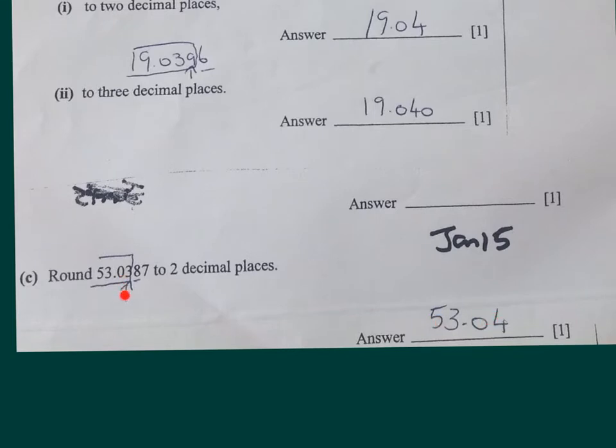Just to recap, arrow at the second number after the decimal, box that off. The 8 will change that. That looks like 5,303, which gives you 5,304. That's how we deal with decimal places and significant figures.